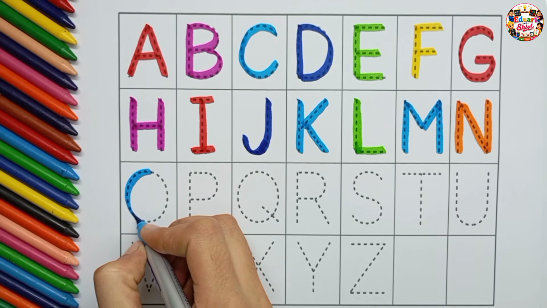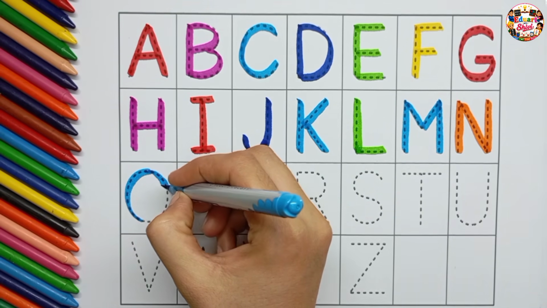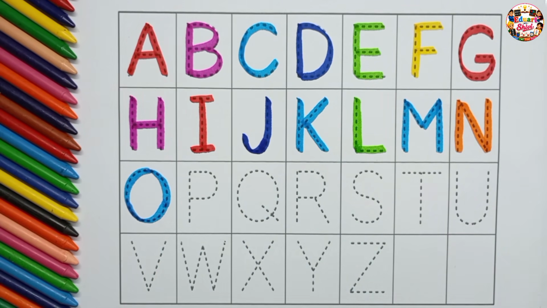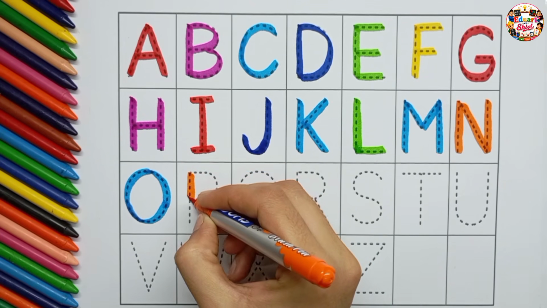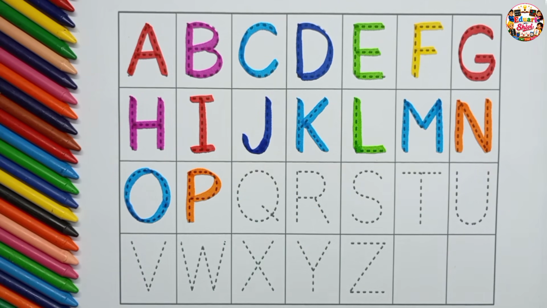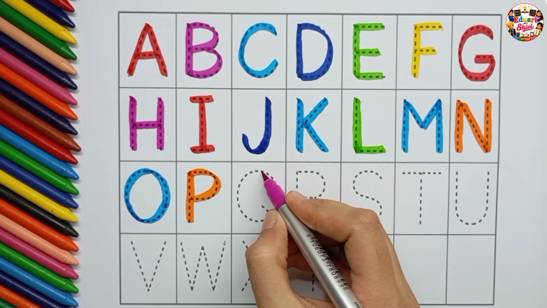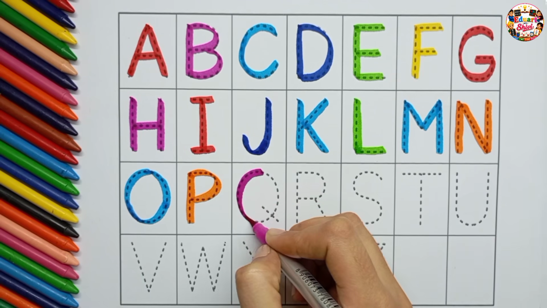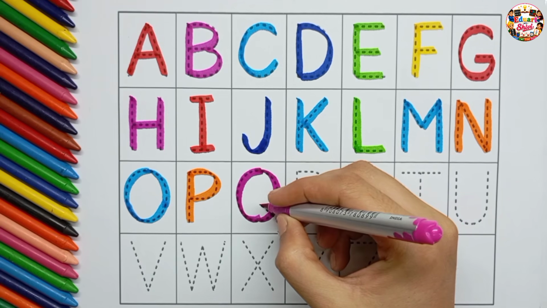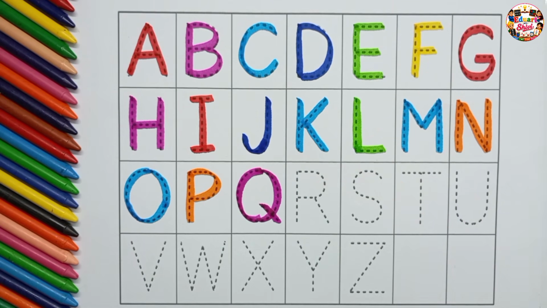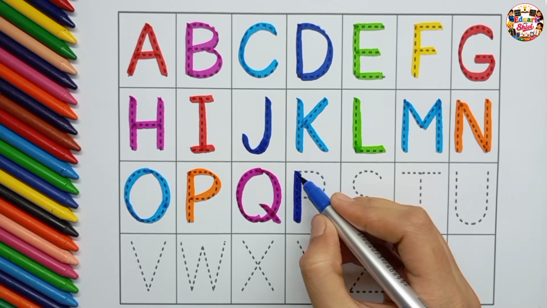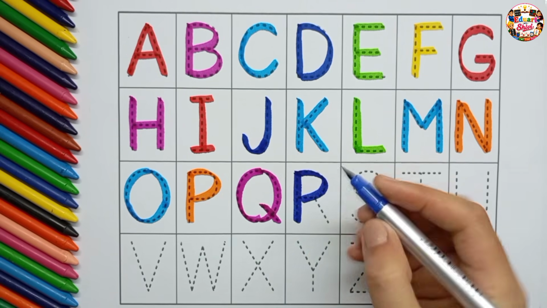O. O for orange. P. P is for parrot. Q. Q for queen. Next one is R. R for rabbit.